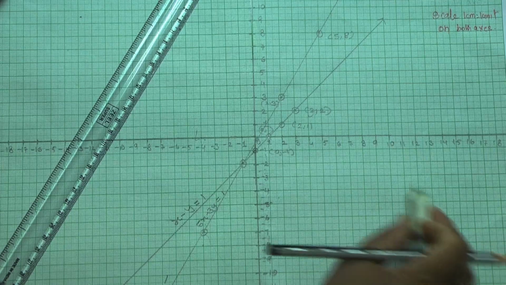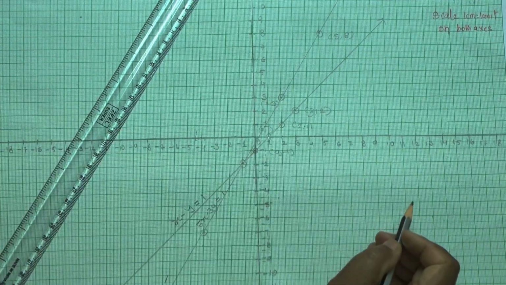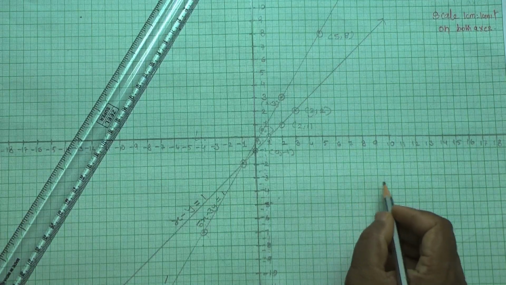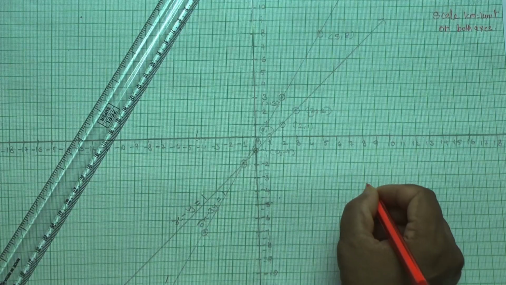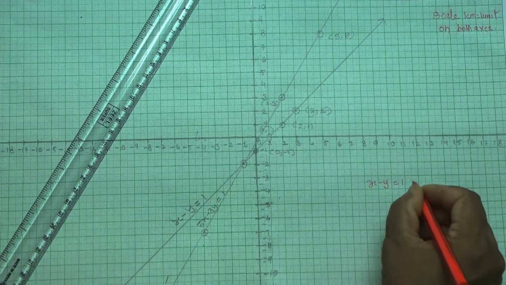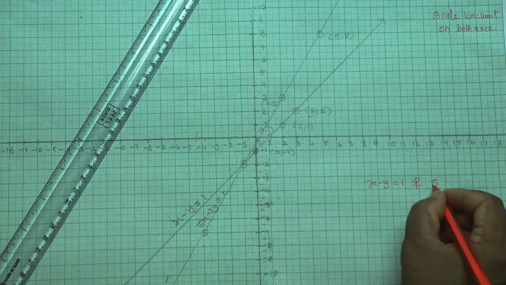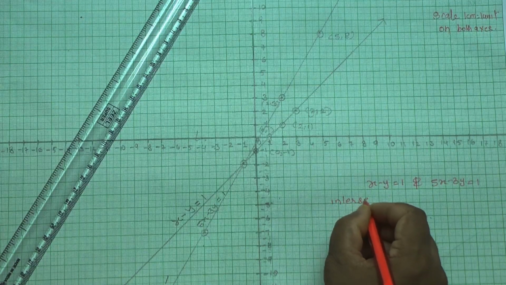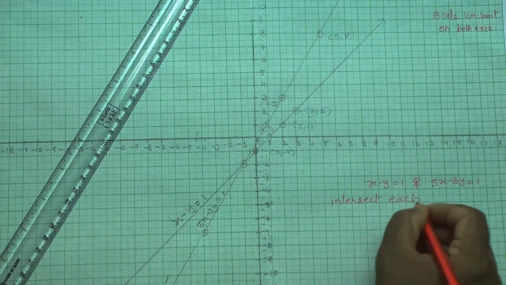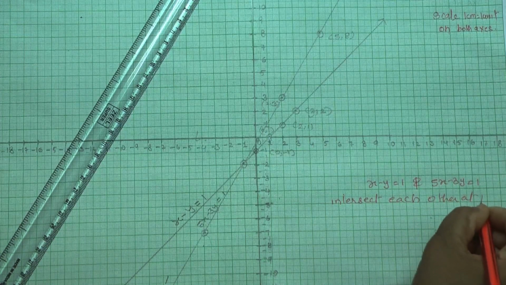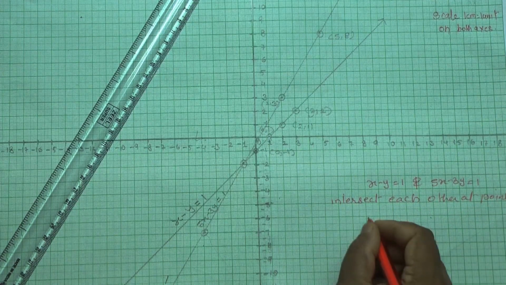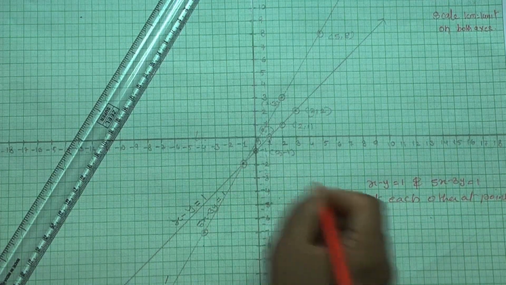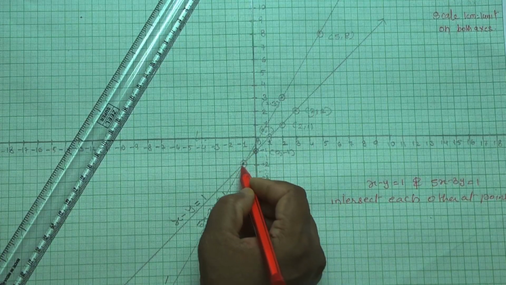So, we have to write down that line x minus y is equal to 1 and 5x minus 3y is equal to 1 intersect each other at this point. This is minus 1, minus 2.